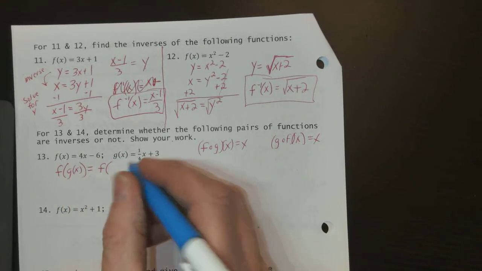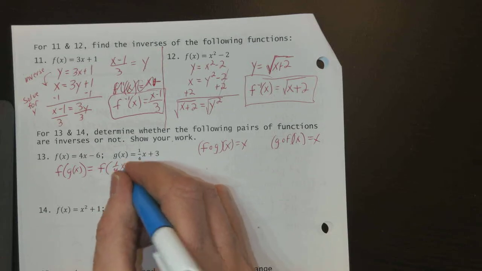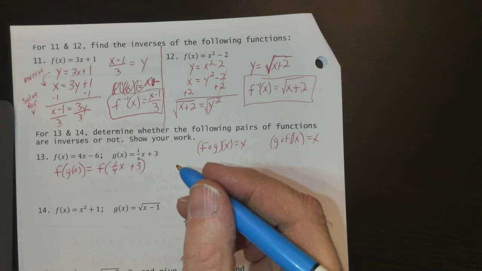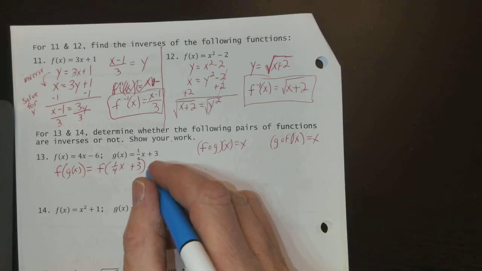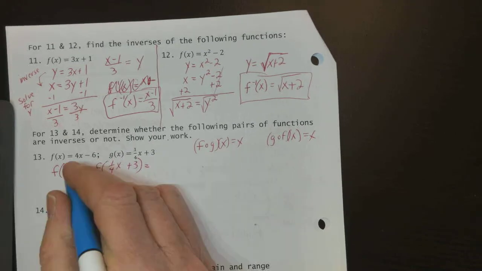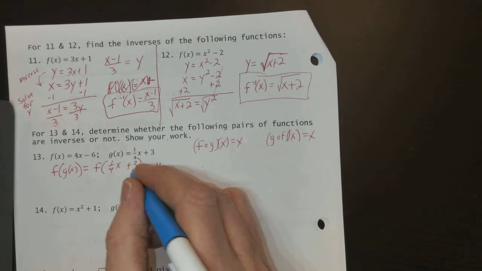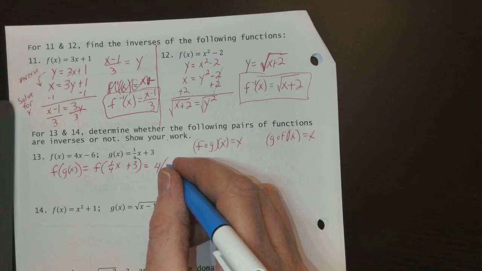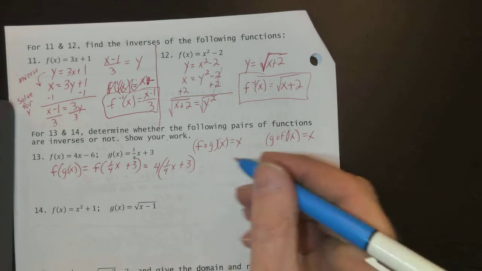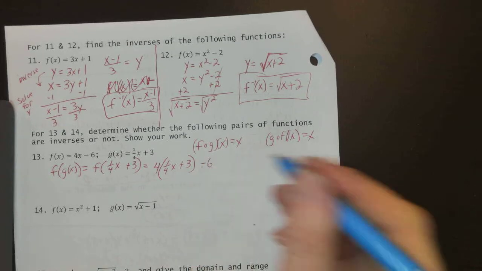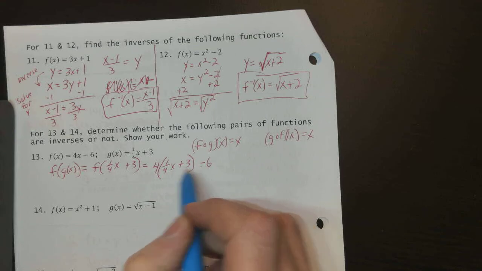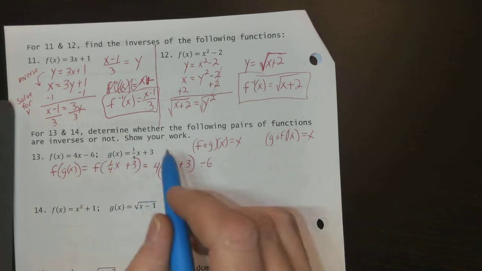That's f of 1/4 x plus 3. And in the f function, I'm going to put 1/4 x plus 3. So I got 4 times 1/4 x plus 3 minus 6.